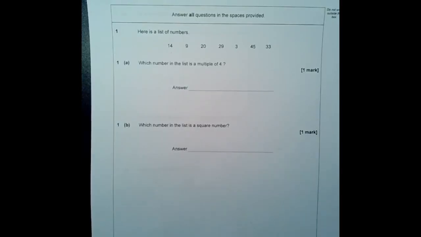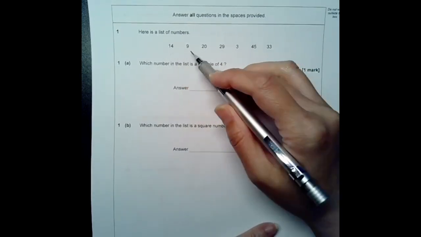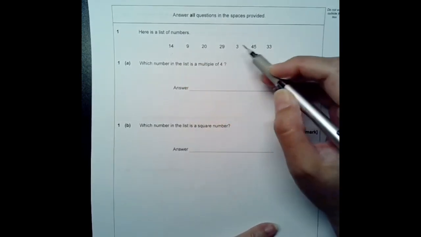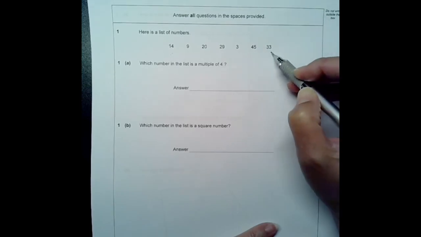This is a quick question about numbers. We are going to identify the numbers into different categories according to the question. So we have 14, 9, 20, 29, 3, 45, and 33.